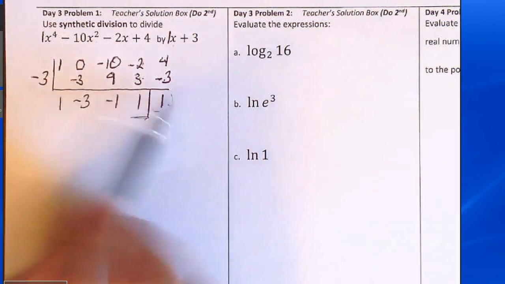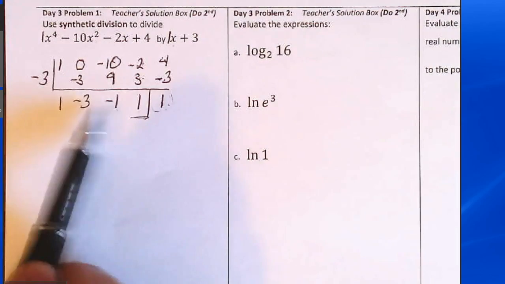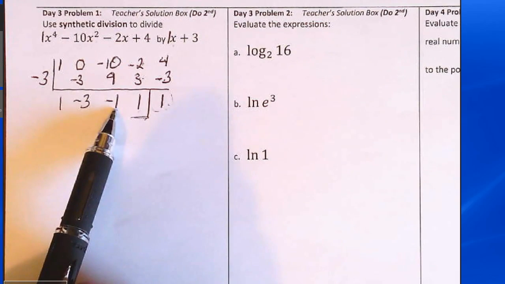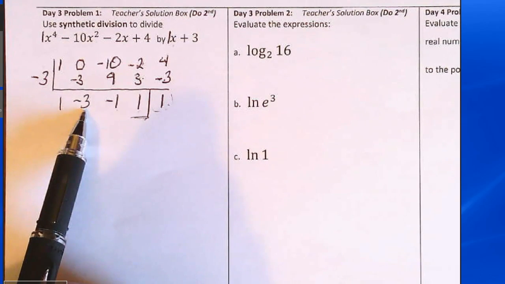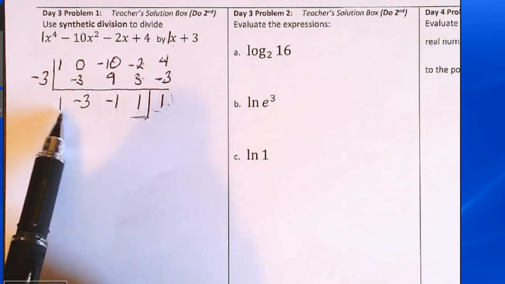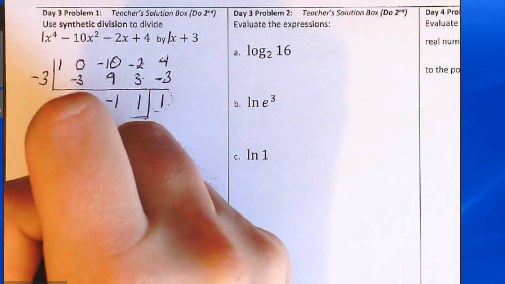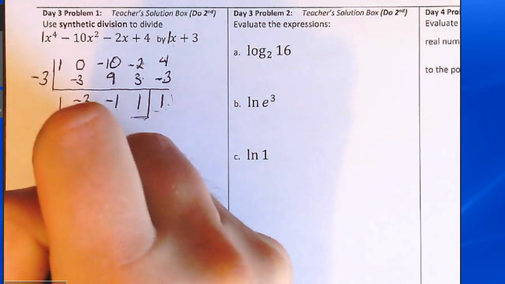Just think of this being separate from these pieces. Then, working from this spot to the left, this is the constant term of the answer to the division problem. This is for the x term. This one is for the x squared term, and this one would be for the x cubed term. So we have 1 x cubed, which you might just write as x cubed.